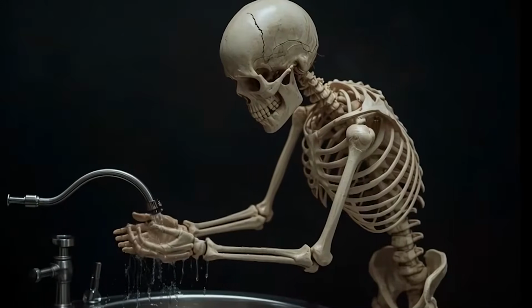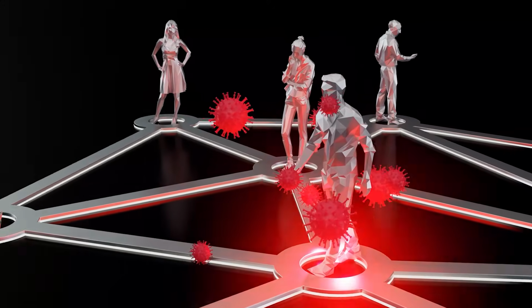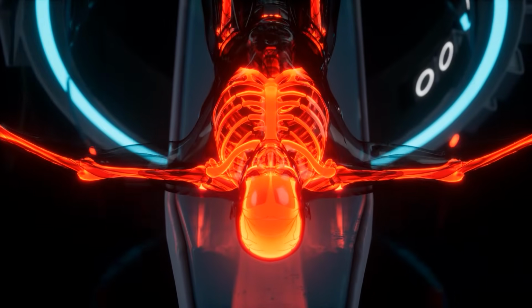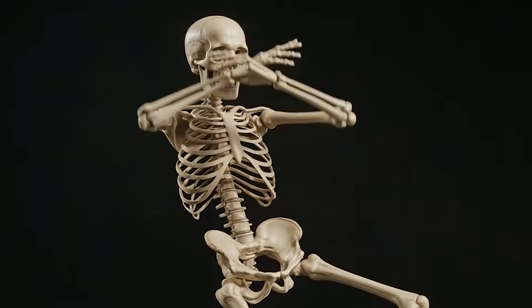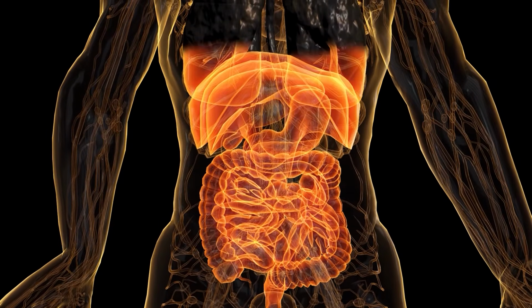Regular hand washing with soap, covering the mouth and nose when coughing or sneezing, avoiding close contact with sick individuals, and disinfecting frequently touched surfaces help reduce transmission. Maintaining a strong immune system through proper nutrition, adequate sleep, regular exercise, and stress management further lowers the risk of infection and improves recovery if illness occurs.